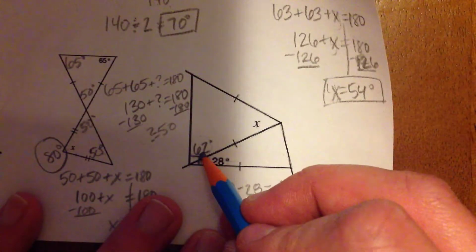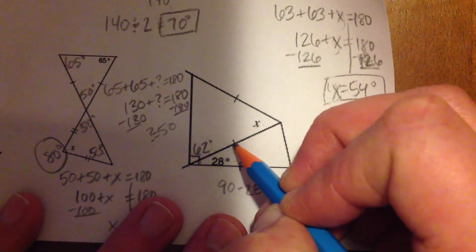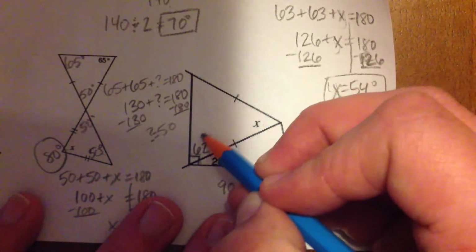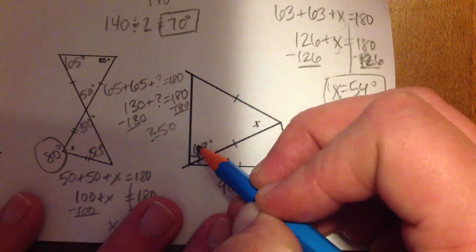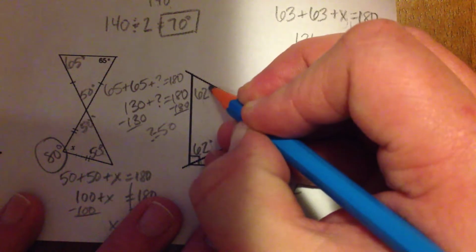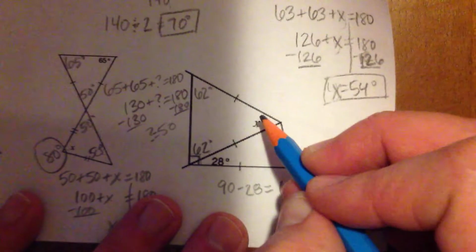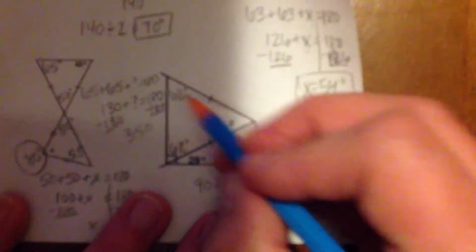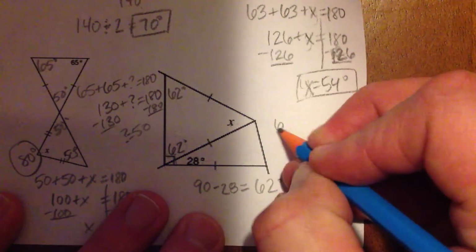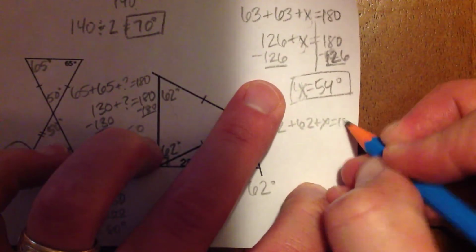We have one of these angles inside of the triangle with the x. What do we know now? We know this angle across from the leg is a base angle, and this angle, our 62 degrees, is also a base angle. And since we know base angles are congruent, this angle over here would also be 62 degrees. We still haven't found x yet, so we need to do a little bit more work. What I do know is that these three angles add up to 180 degrees because they're a triangle. So I would say 62 plus 62 plus x equals 180.